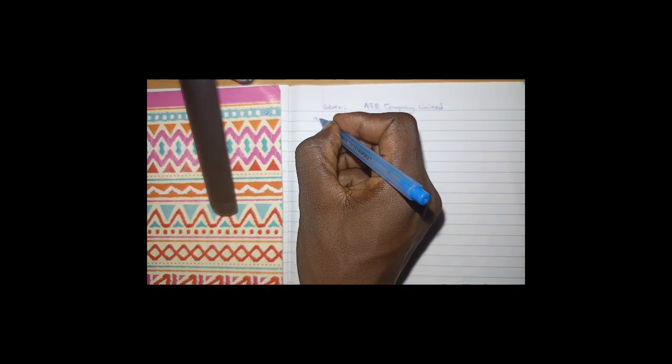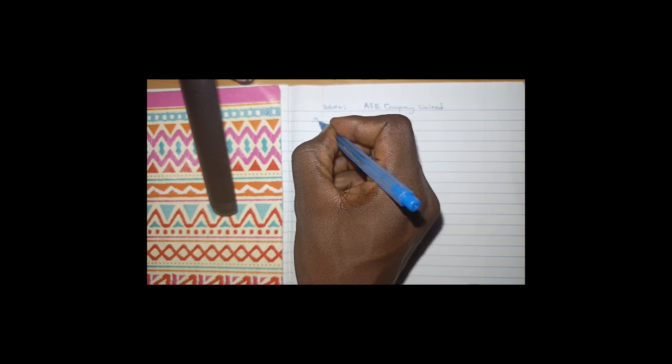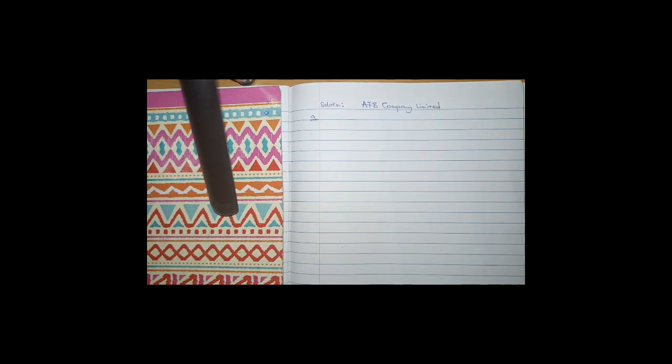it says that write down the estimated demand equation for your firm's product.